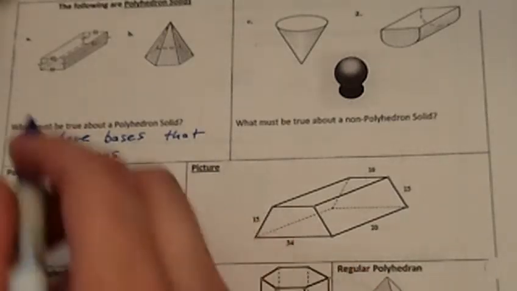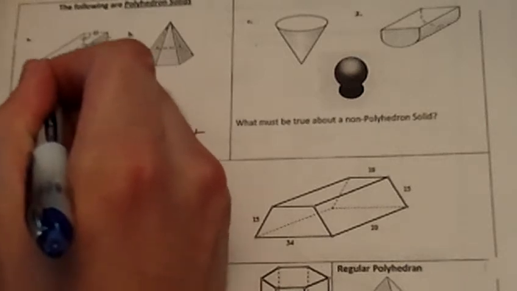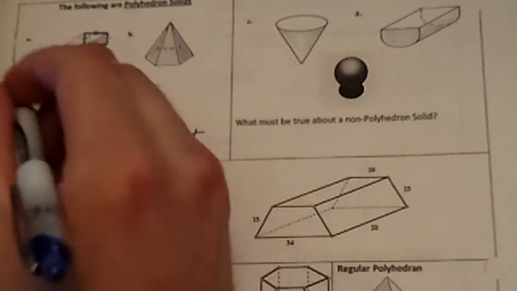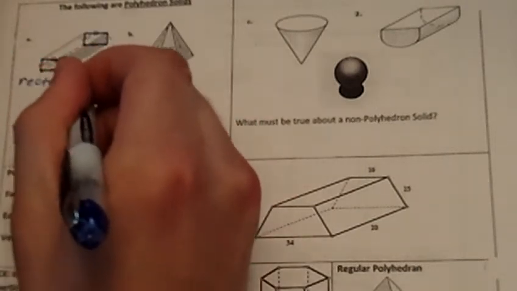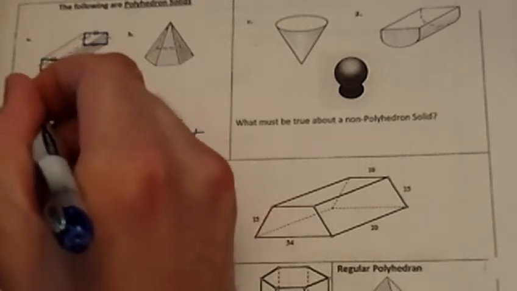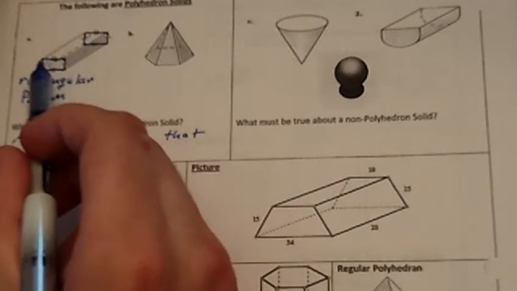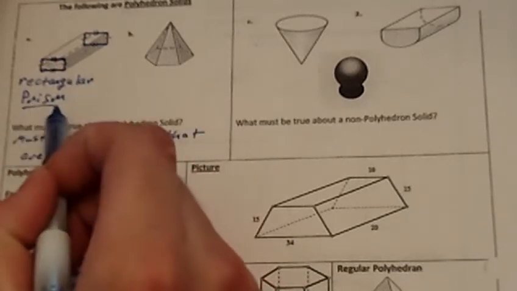Okay, now let's look here. The bases of this thing here, in fact this thing is called a prism, these are rectangles. So this is a prism with rectangular bases, so it's a rectangular prism. Okay? It's a prism because it has two polygonal bases. Two bases that are polygons. That's what makes it a prism.